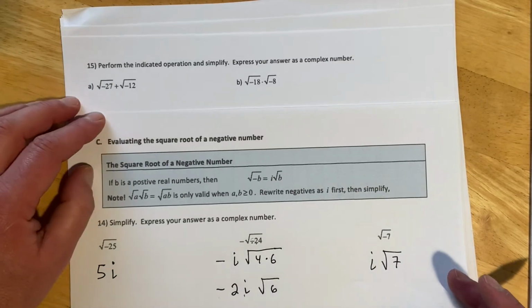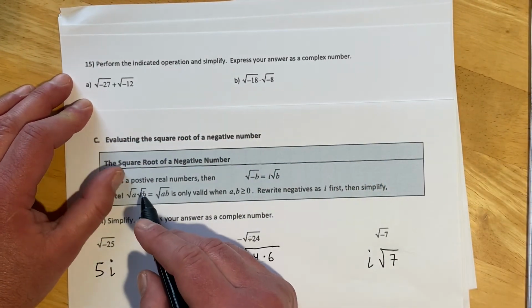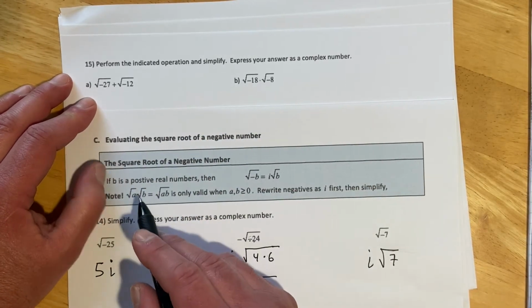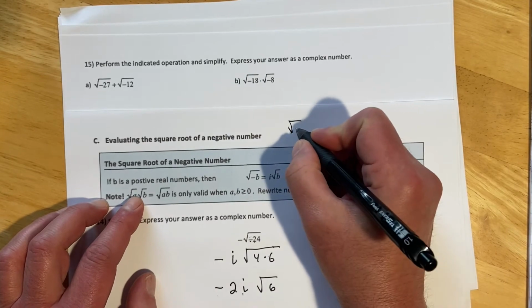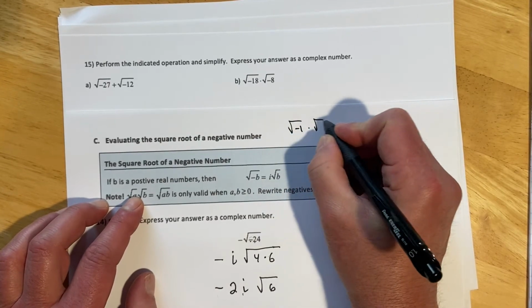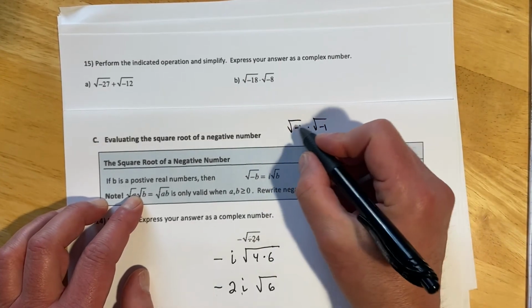Okay, so we're about to head into the land of addition and subtraction, and multiplication. And when we have multiplication, there's something I need to call attention to. So say I have square root of negative 1 times square root of negative 1. So that could come out a couple of ways.